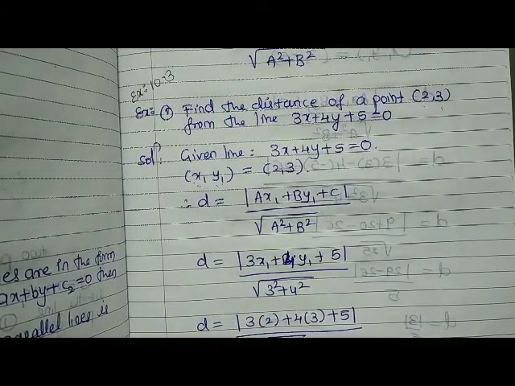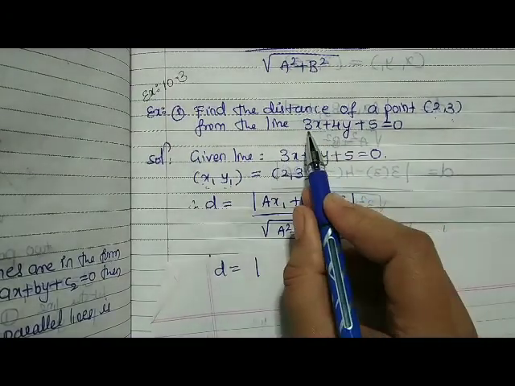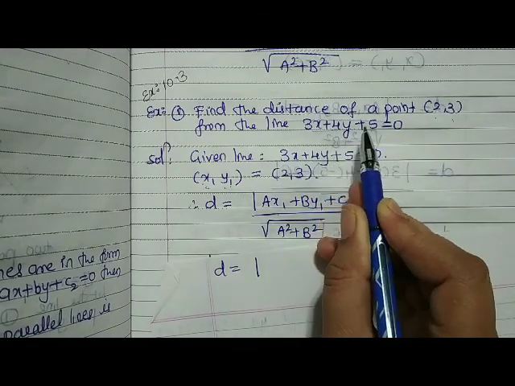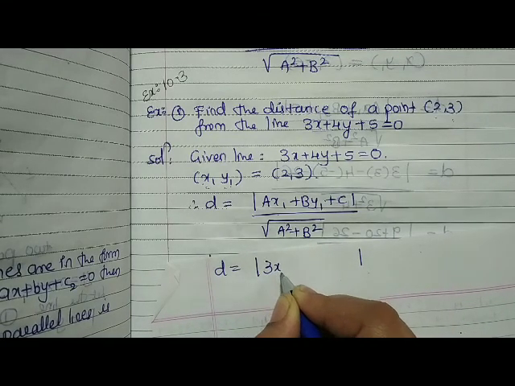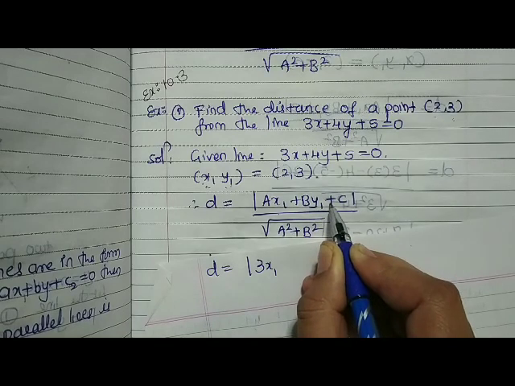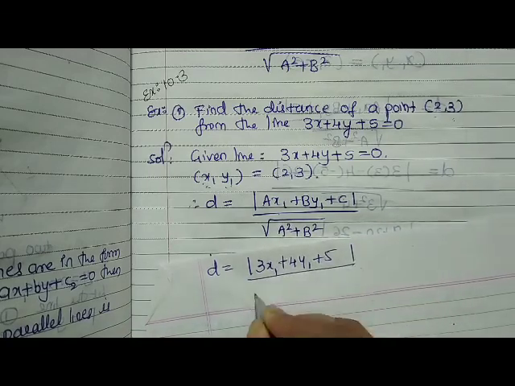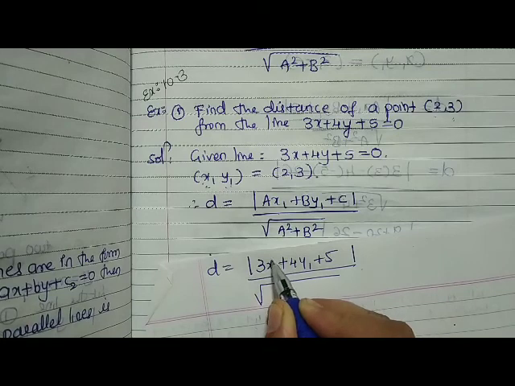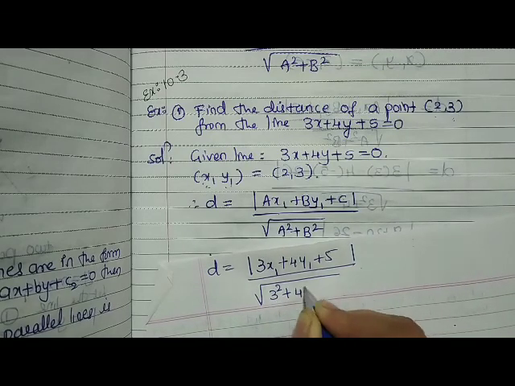That is d is equal to modulus of ax1 plus by1 plus c divided by root of a square plus b square. So what do you do? d is equal to modulus of, what is the given line? The given line is 3x plus 4y plus 5. We write the given line as 3x1 plus 4y1 plus 5 divided by root of, what is the coefficient of x here? 3. What is the coefficient of y? That is 4. a square plus b square.